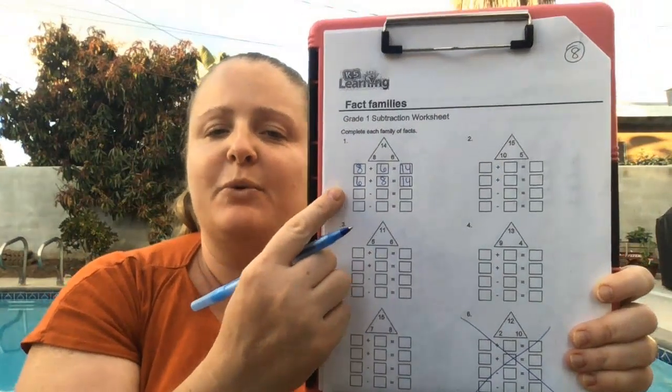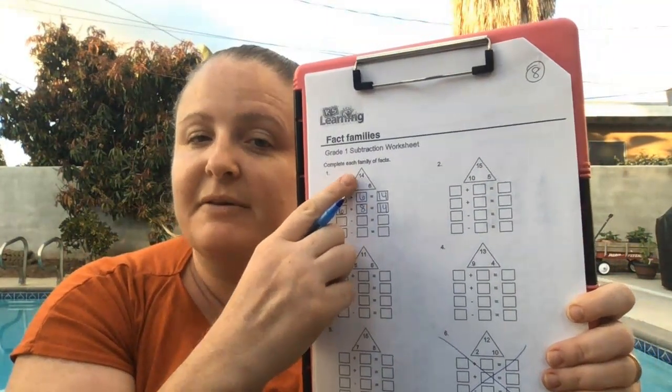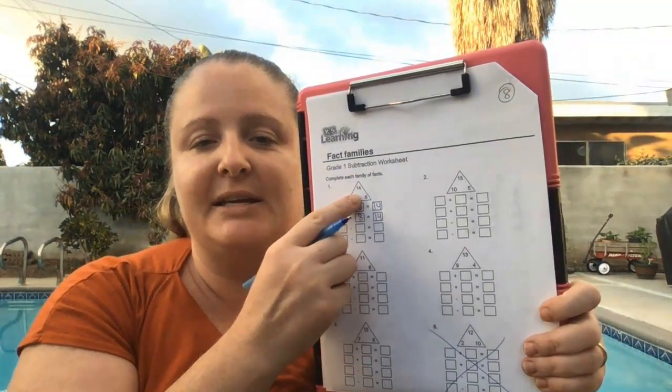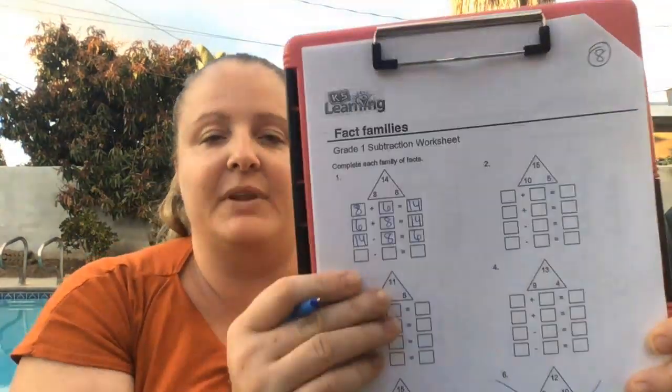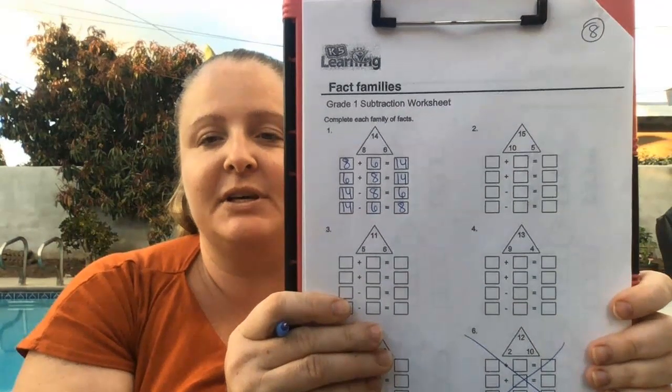And then for subtraction, my rule was what? Start with which number? The biggest number. Good job. Biggest number. So let's do 14 minus 8 equals 6. And then we're going to go the other way. 14 minus 6 equals 8. Okay? Sounds good? Cool.